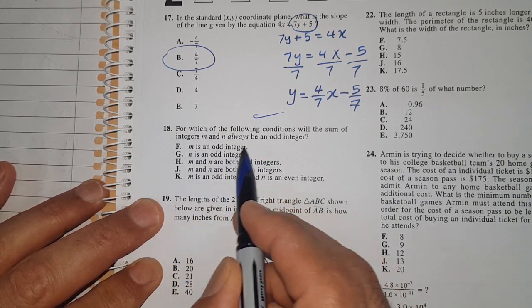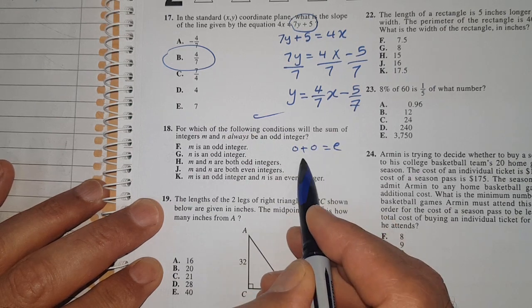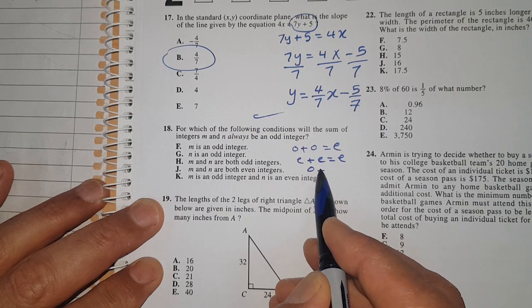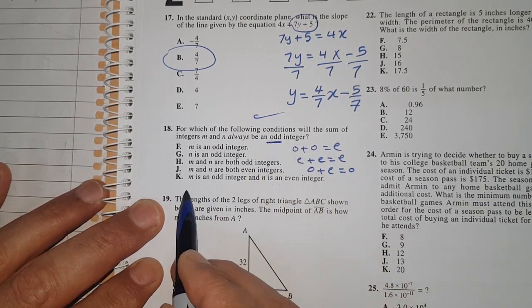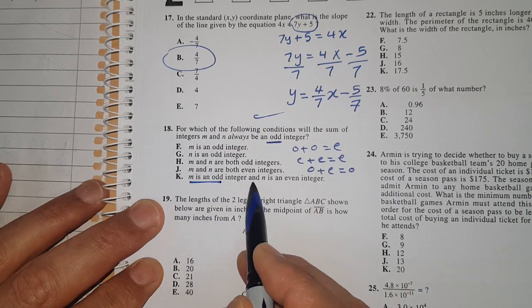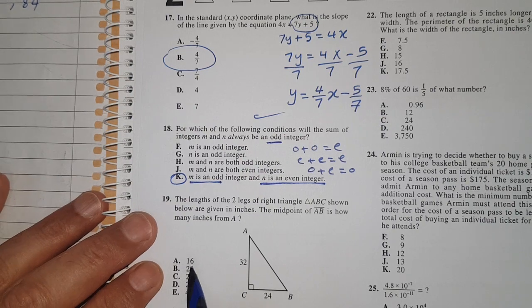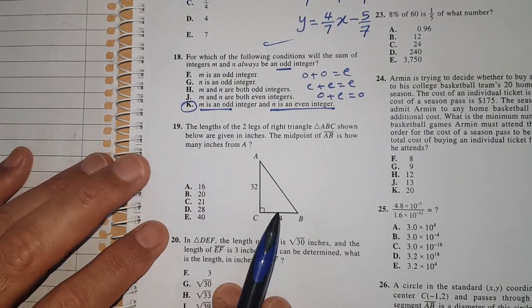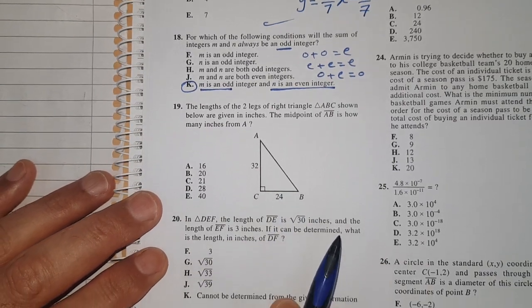Odd plus odd is an even. Odd plus odd equals an even number, even plus even equals an even number, and odd plus even equals an odd number. The sum will be odd only if m is an odd integer and n is an even integer. The sum will be odd only in this case. The other cases do not guarantee that the sum will be an odd number.